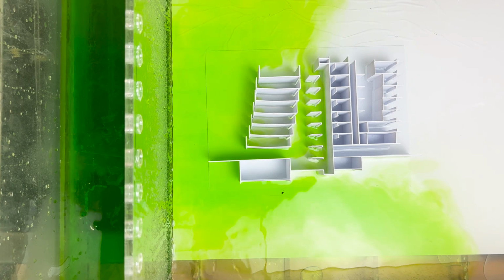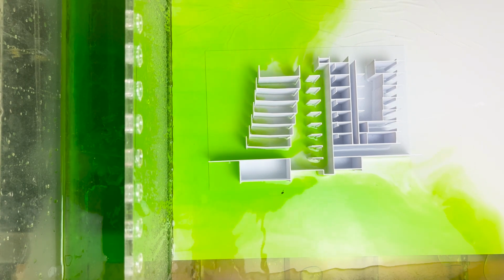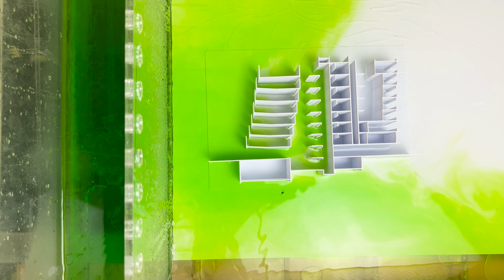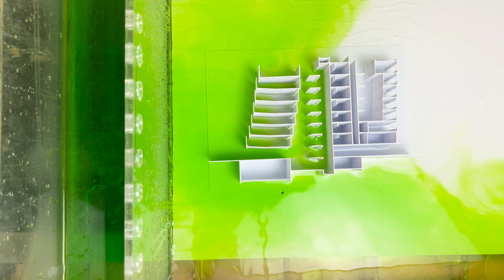But the one thing we started to notice is that they have an elevator core right next to this atrium that really would stop this cross ventilation that they're striving for. So it was interesting to see how it actually starts to accurately play out what they wanted and intended to do.